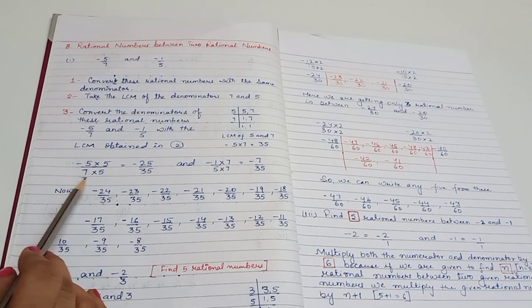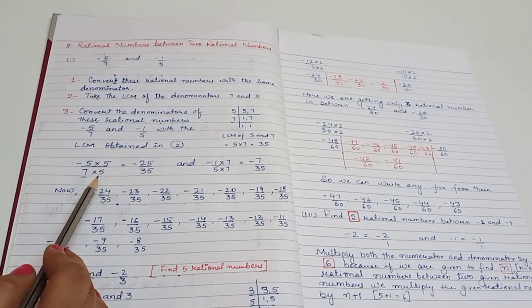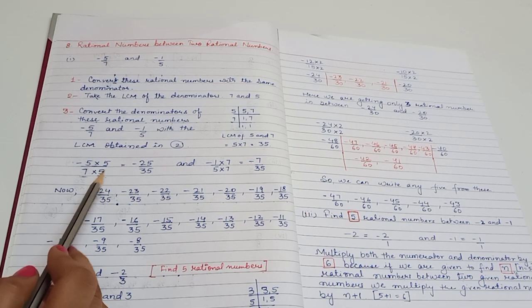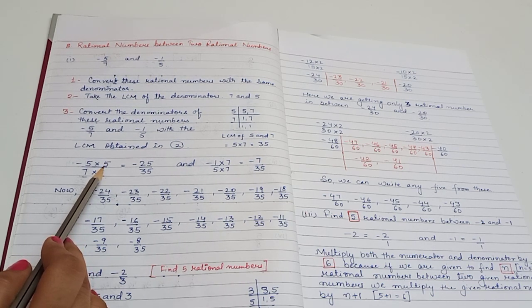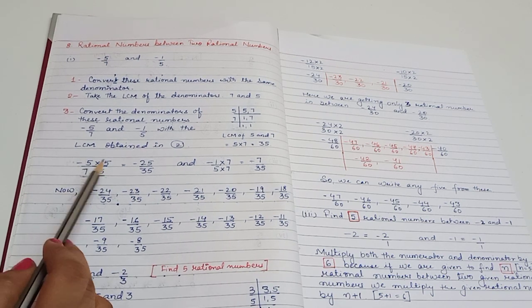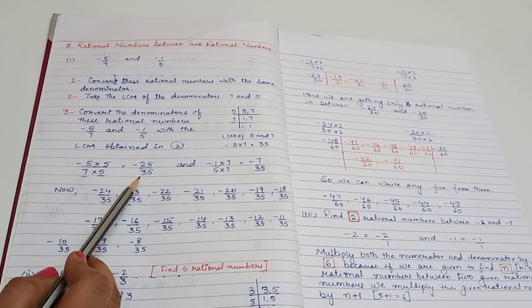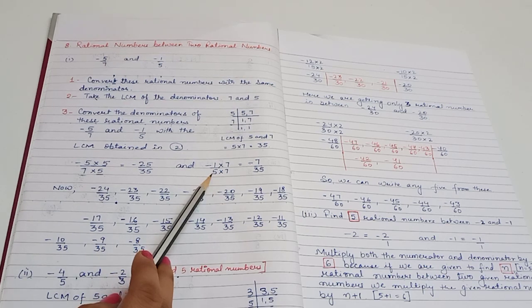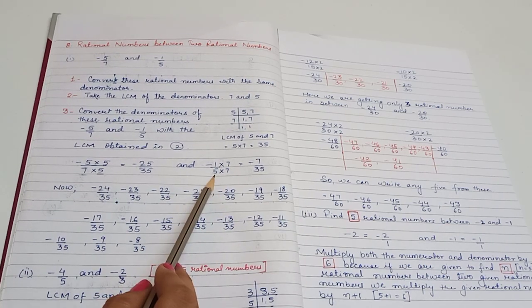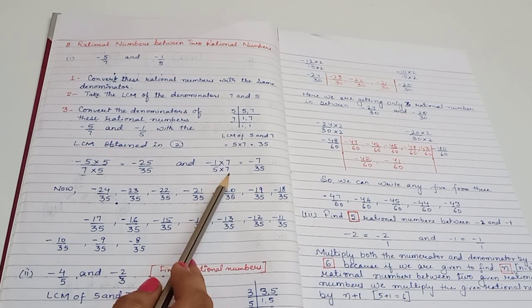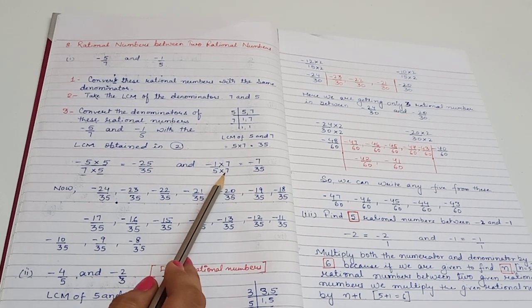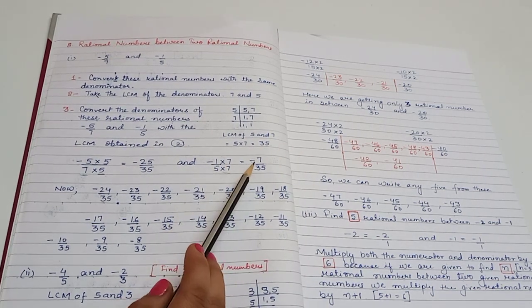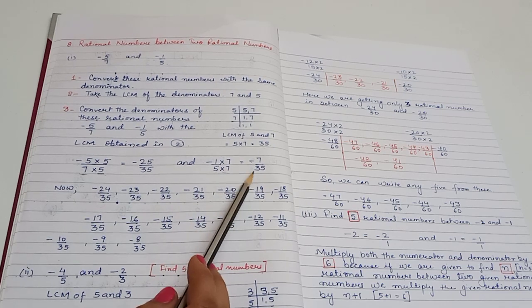So what am I going to multiply with 7 to get 35? It is 5. So I know the rule that whatever we are multiplying in the denominator, we need to multiply the same number in the numerator as well. So here minus 5 into 5 will give us minus 25 by 35. Next we come to the rational number minus 1 by 5. What will I multiply with 5 to get 35? Obviously 7, 5 sevens are 35. So if I have multiplied by 7 here, I need to multiply the numerator also with 7. So 7 into minus 1 will give us minus 7 and 7 into 5 will give us 35.